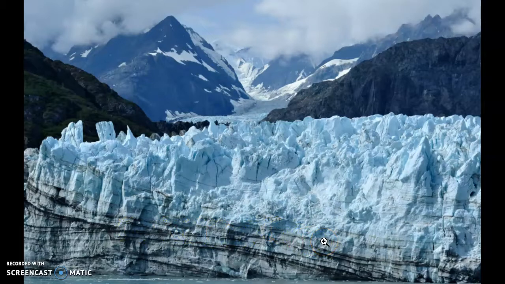So glacial movement can contribute to glacial striations, and those striations are related to erosion of particulates or pieces of the rocks themselves.